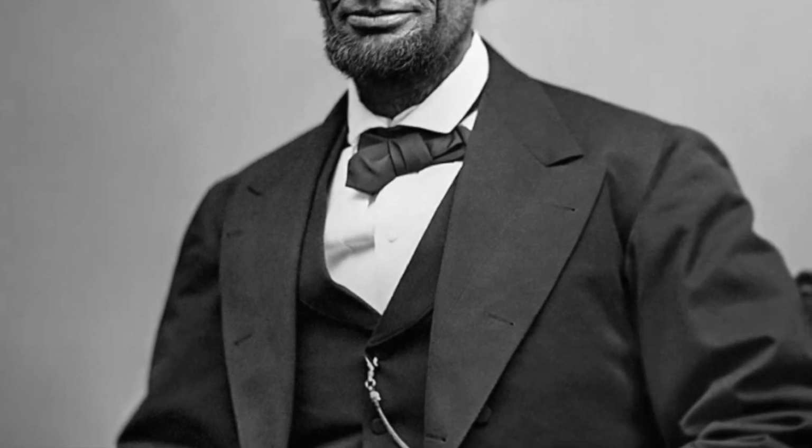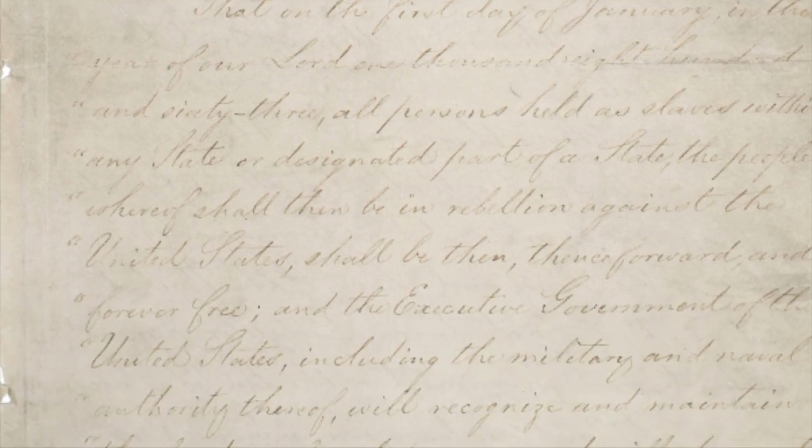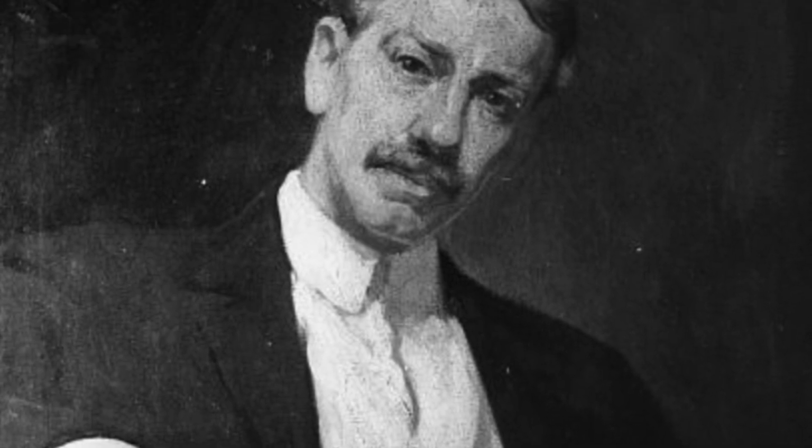Abraham Lincoln, the 16th President of the United States, fought to maintain the Union during the Civil War. He is credited with ending slavery in the U.S. through the Emancipation Proclamation. In 1914, American architect Henry Bacon began building a memorial to honor his life and achievements.